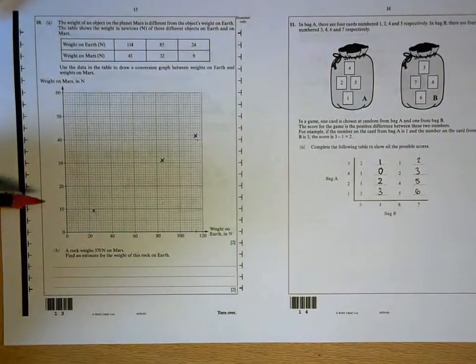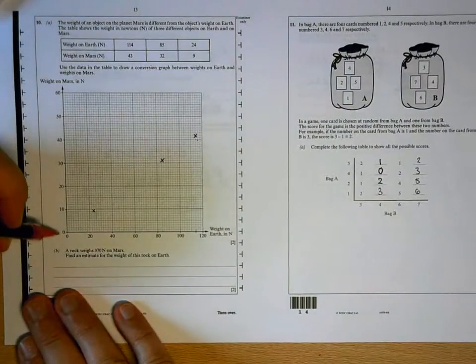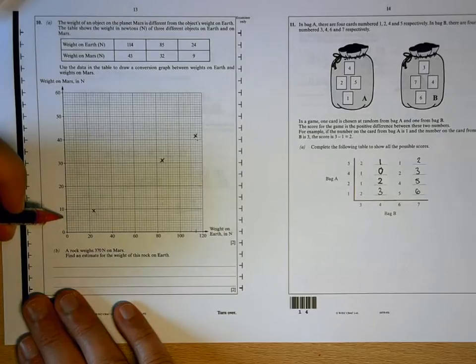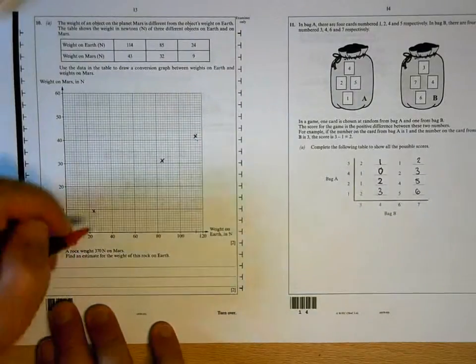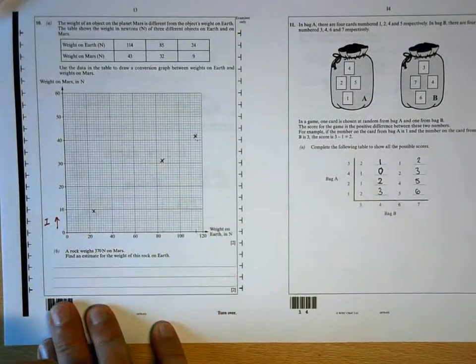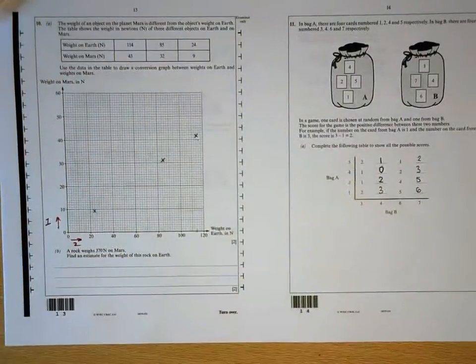So before you start plotting the points on a graph like this, you need to look at what your squares are. So you can see in this direction, you're going from 0 to 10 in 10 jumps. So each little square in that direction is 1 unit. But in this direction, they're going from 0 to 20 in 10. So each little square in that direction has to be worth 2.